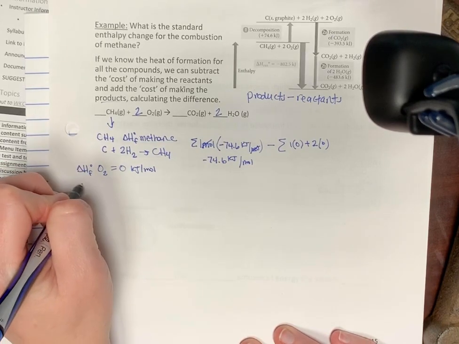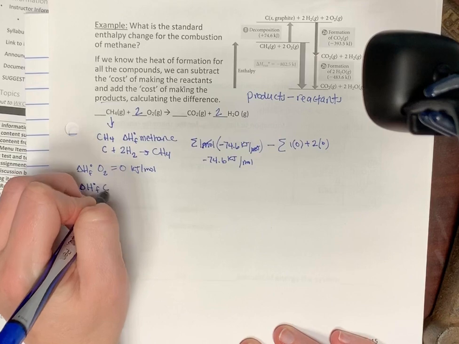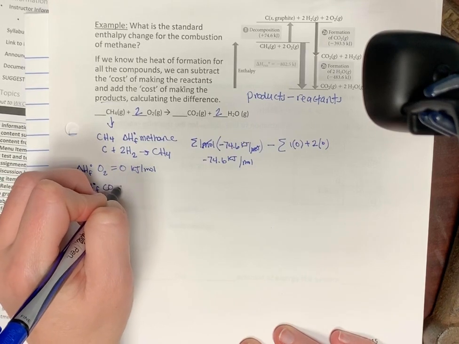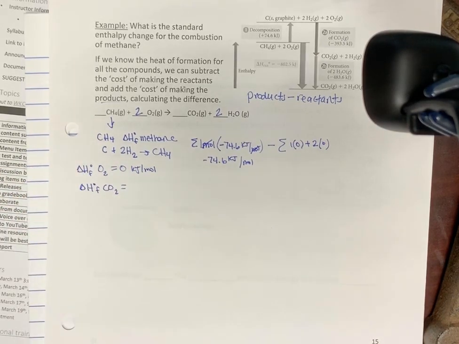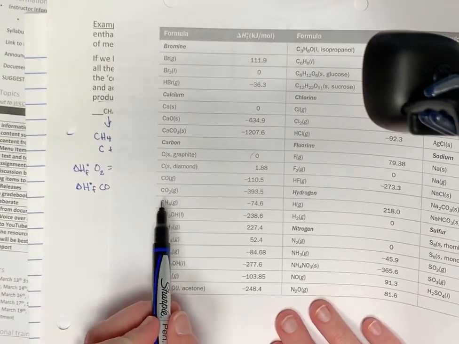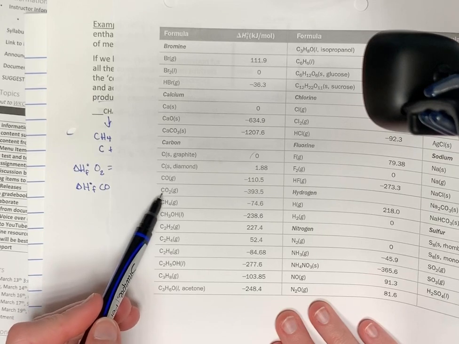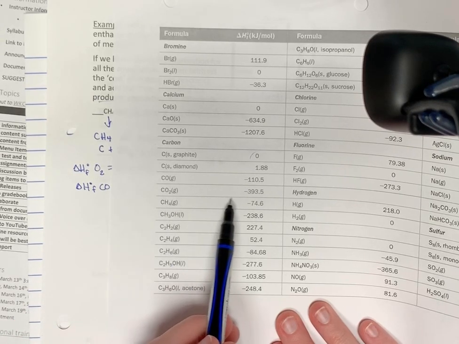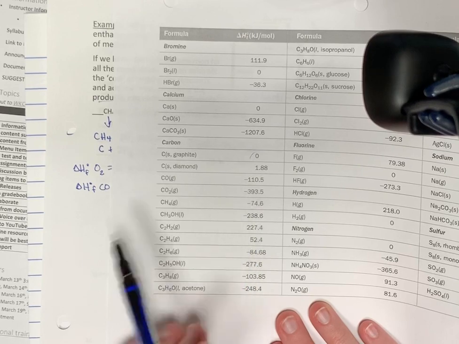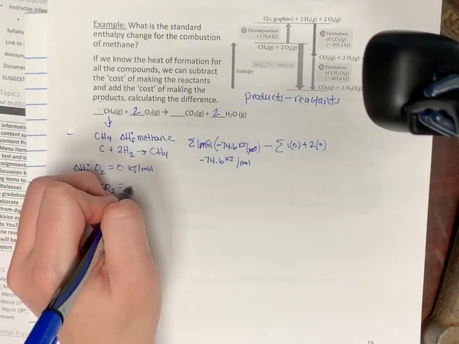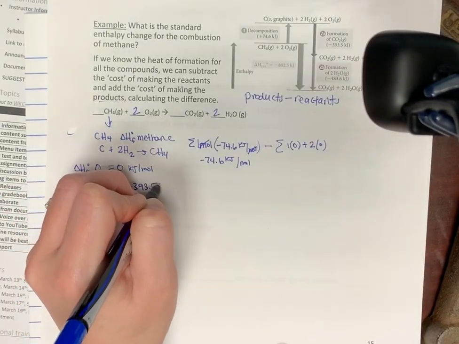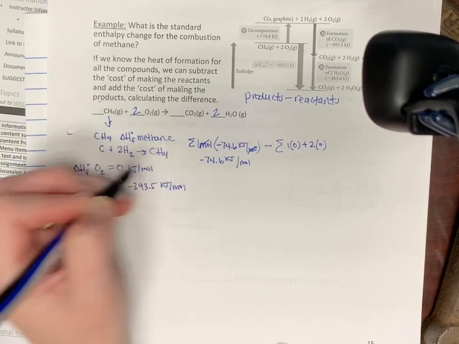Now we have heat of formation of CO2. So find CO2. Again, you got to be careful when you look at these charts. Make sure you're looking at the right thing, because it's easy to get these mixed up when you're looking at the wrong line. So negative 393.5. Negative 393.5 kilojoules per mole.